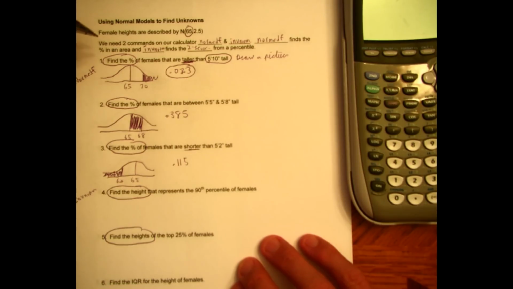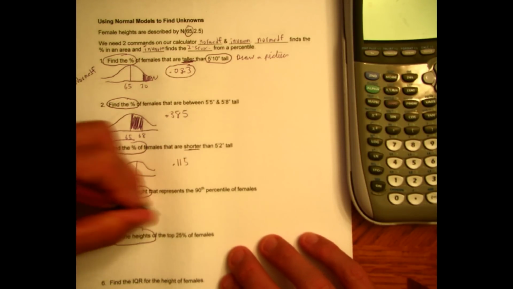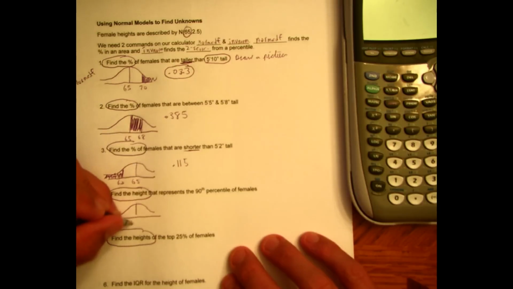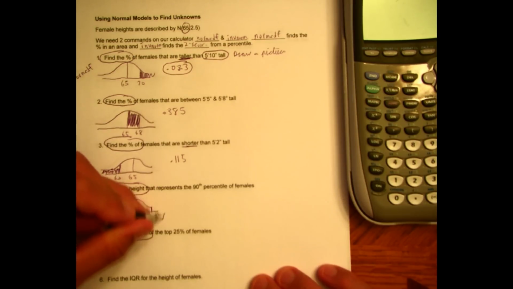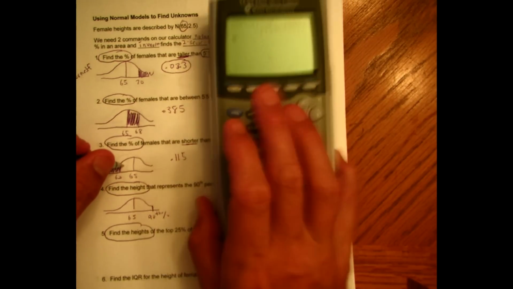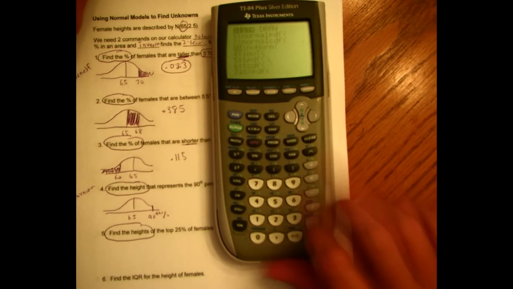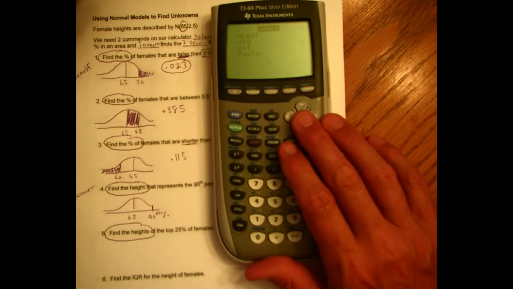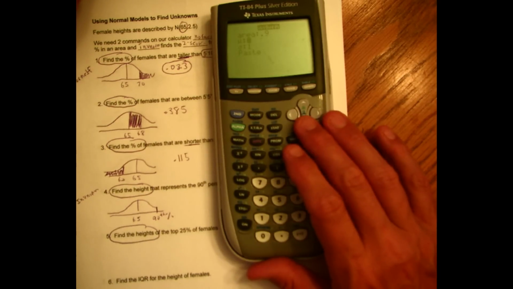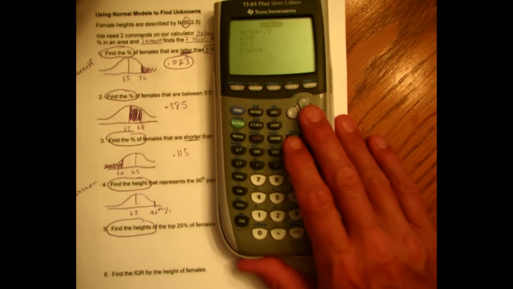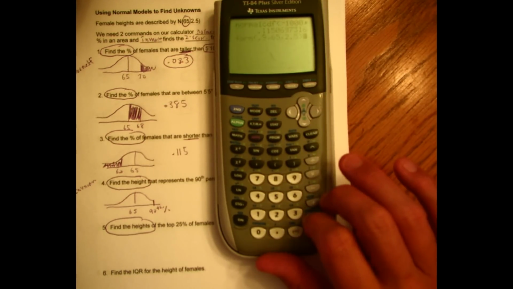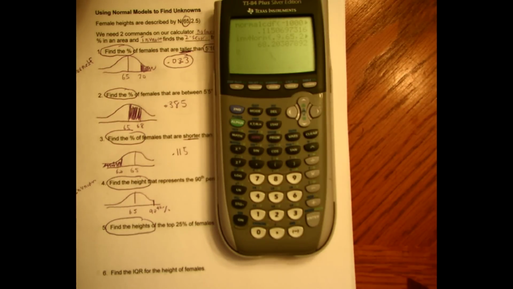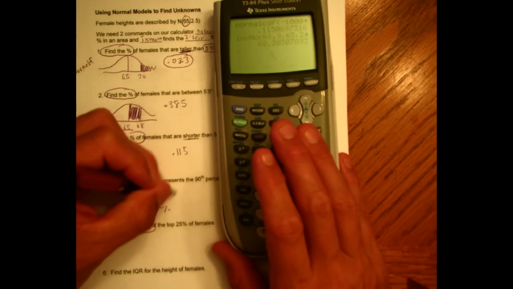I need to know the height that represents the 90th percent of all females. Well, the 90th percent is going to be up here. I need to figure this out, so I'm going to go to inverse norm. And the area is the 90th percentile. My mean is 65 and my standard deviation is 2.5. And it's going to be about 68.2 inches.